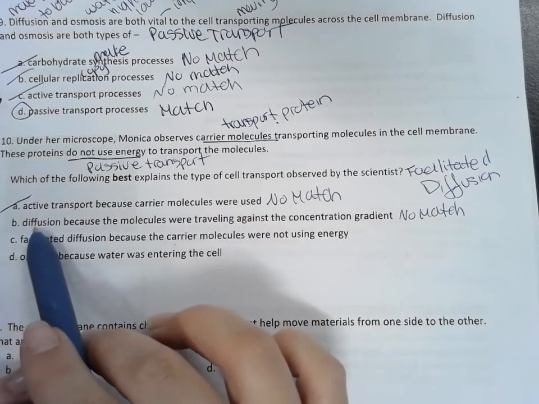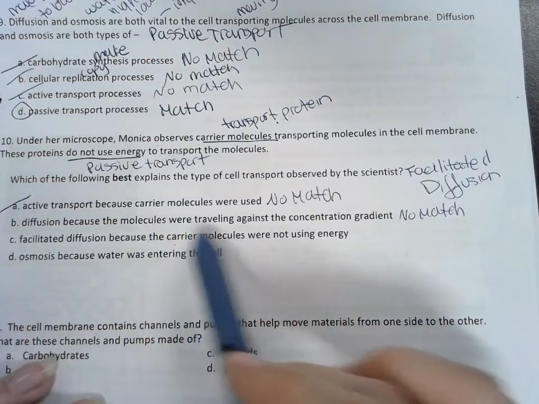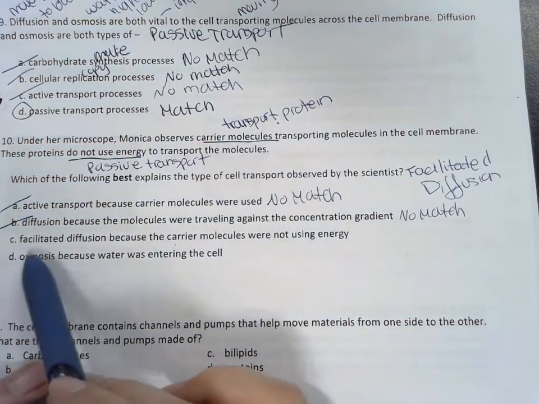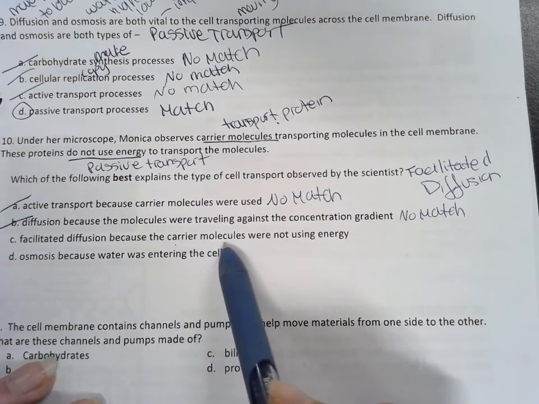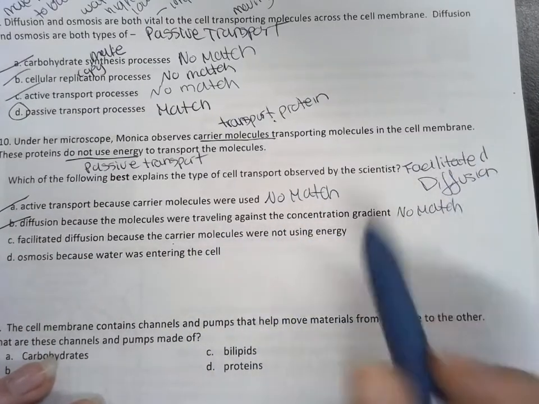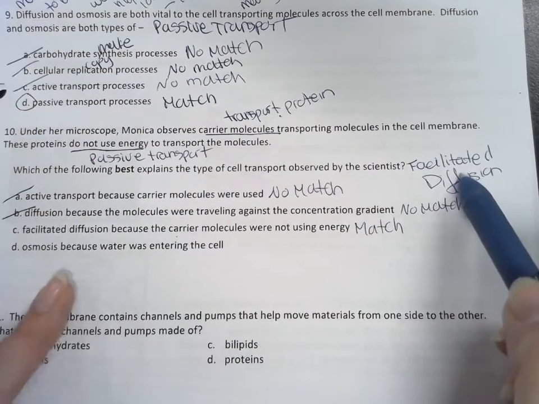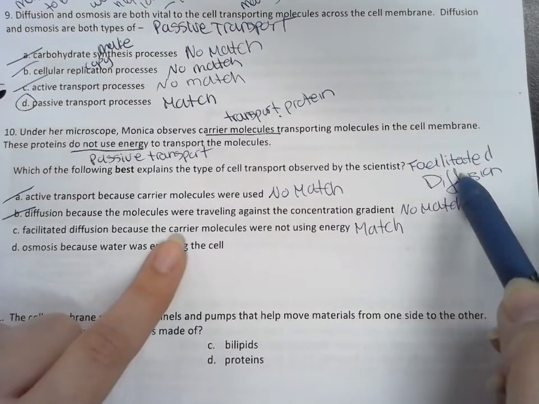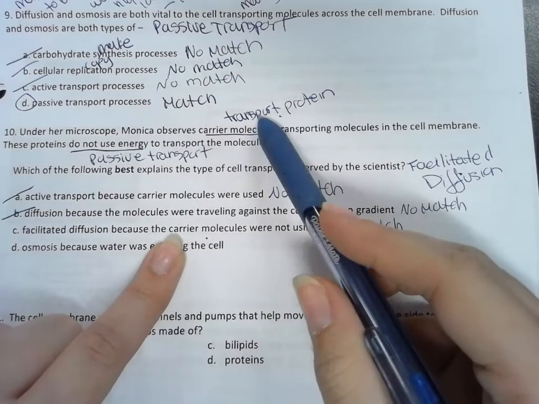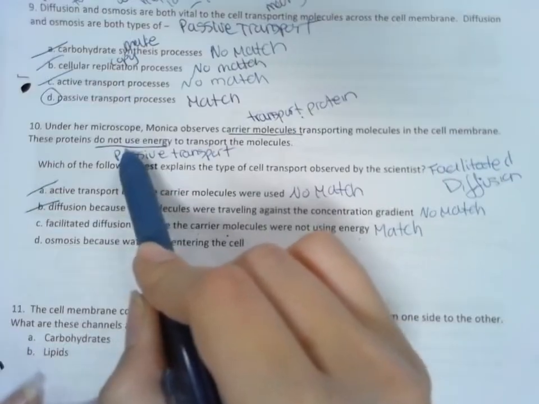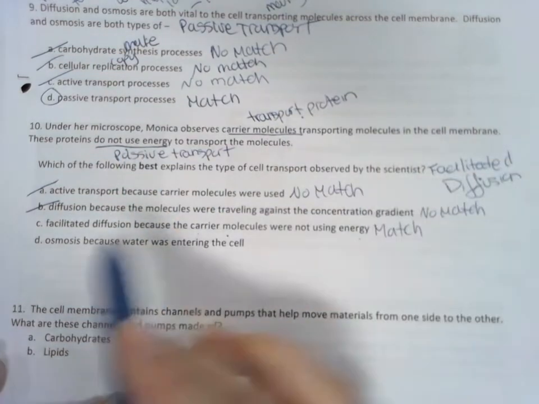In diffusion, molecules travel down the concentration gradient, not against. Facilitated diffusion because the carrier molecules or transport proteins were not using energy. Yes, this matches. It talks about facilitated diffusion. It says that the carrier molecules or transport proteins do not use energy, and in my paragraph it says do not use energy, so this matches.